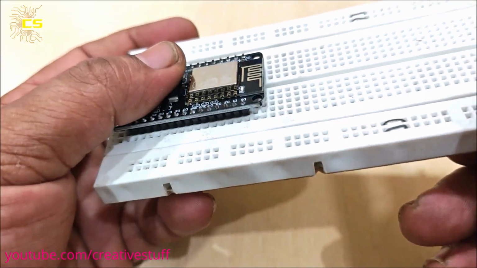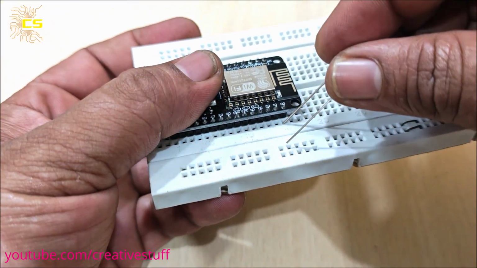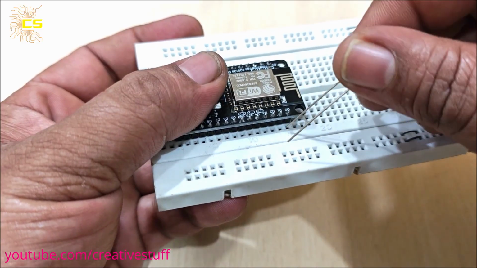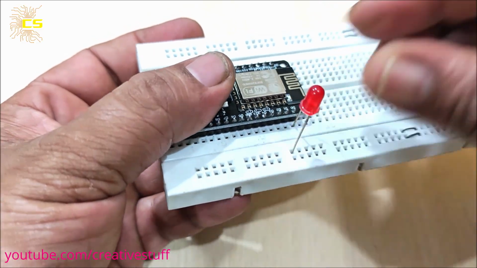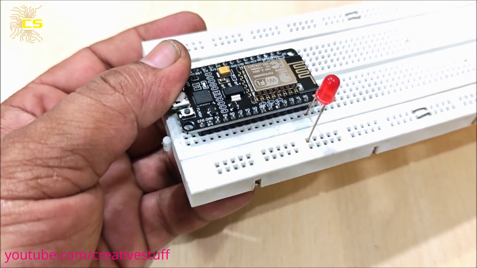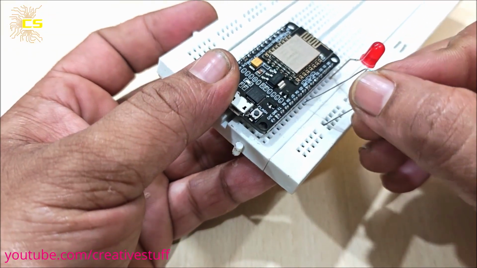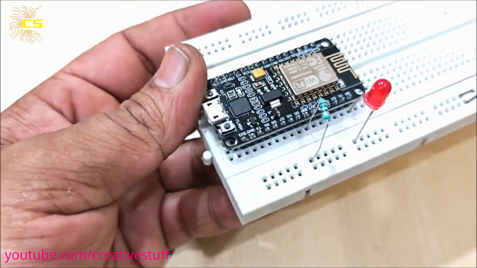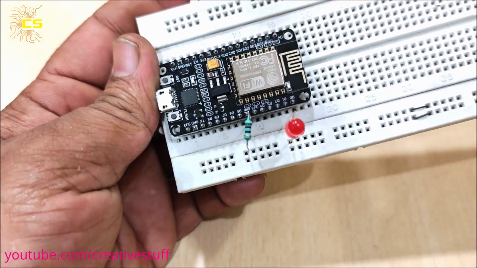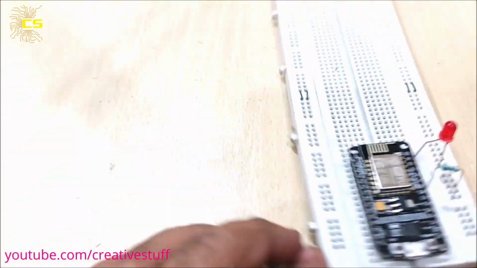Then connected an LED in series with a 100 ohm resistor between pin D0 and one of the ground pins of the NodeMCU. With that, my circuit is ready. Now, let's go to the software part.